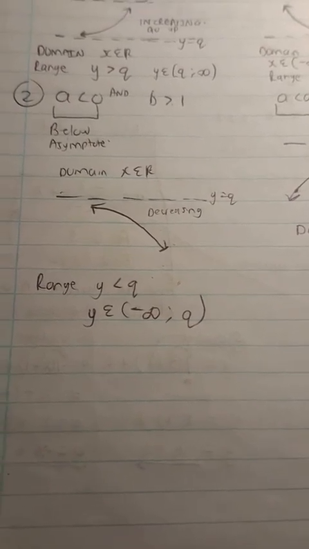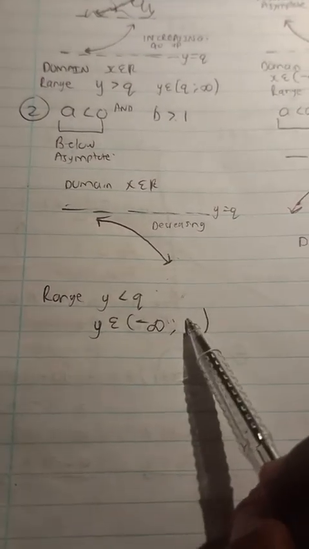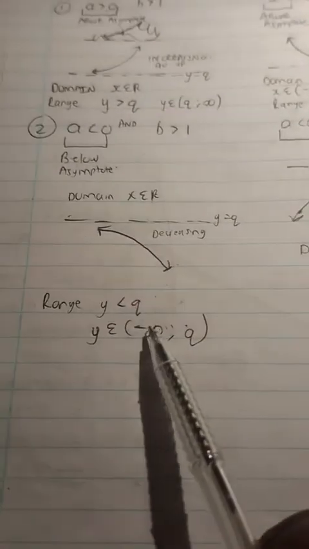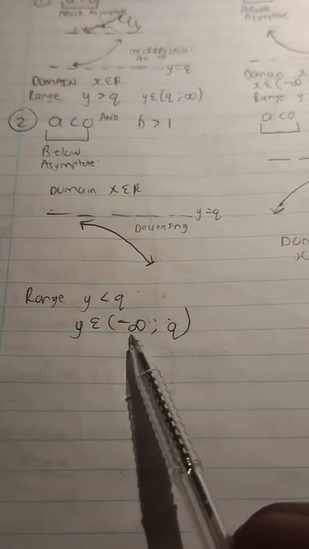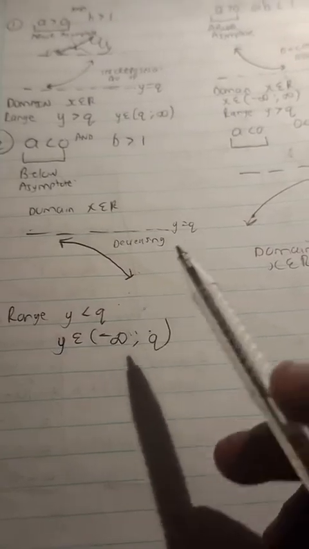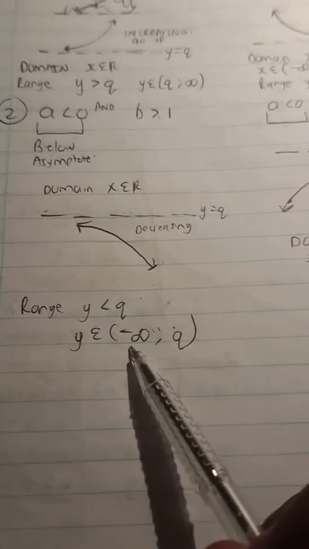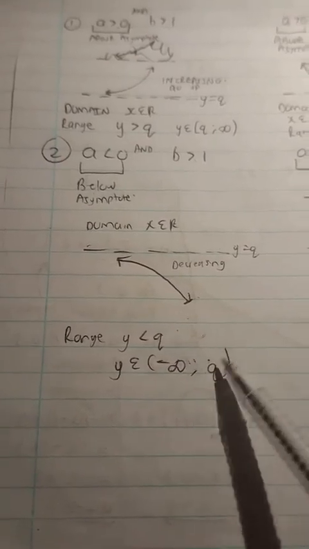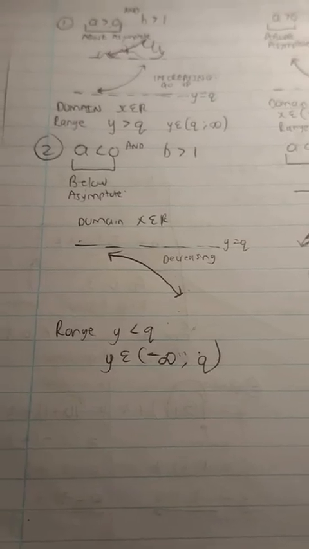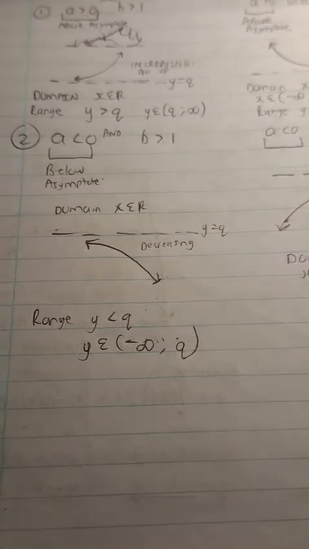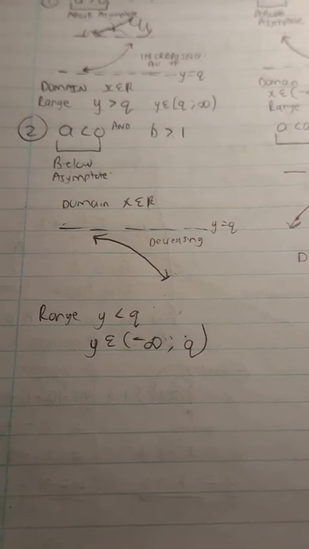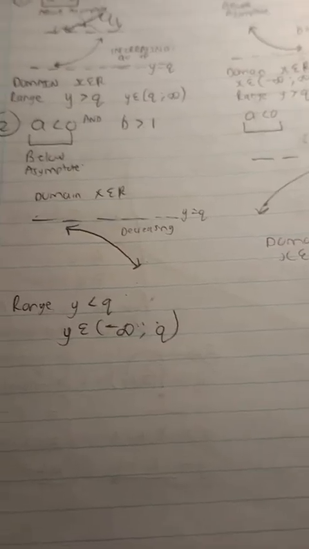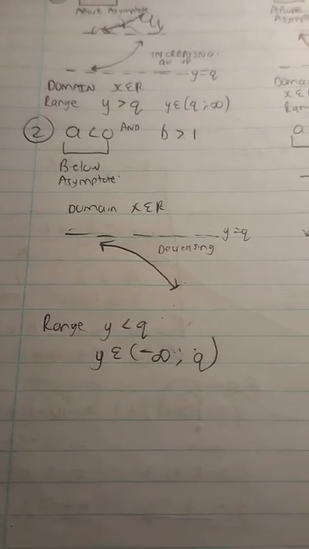I'm sure you understand that this same answer is going to apply here, because the function is also below the asymptote. So we can say y is less than q, or we can say y is an element from negative infinity to q. So you could say that as well. It's up to you how you want to write the answer for the range. I hope you guys are getting this. Exponential functions are nice, because really and truly, for grade 11, this is basically the fundamental things you were supposed to have gotten and understood.